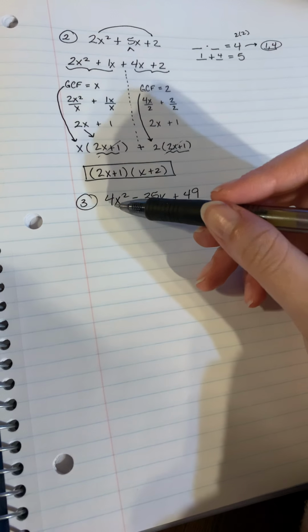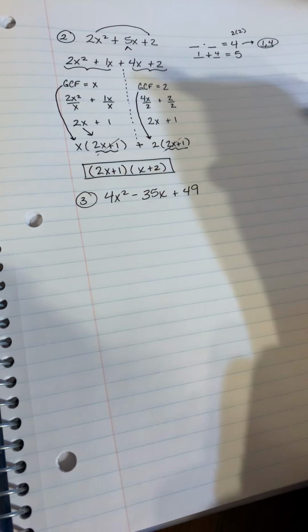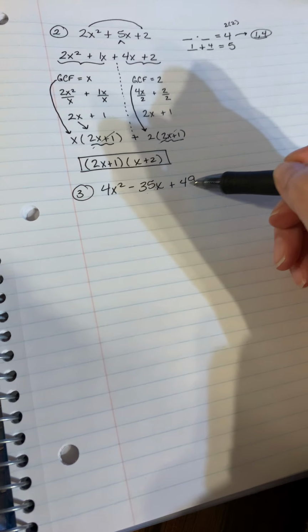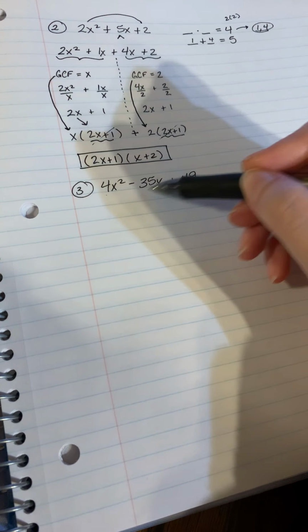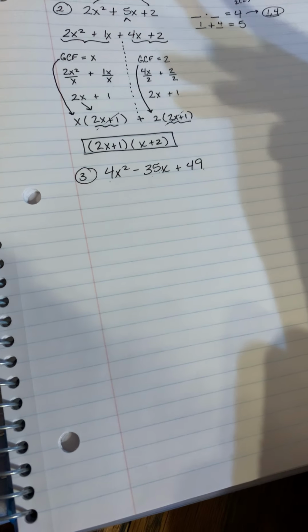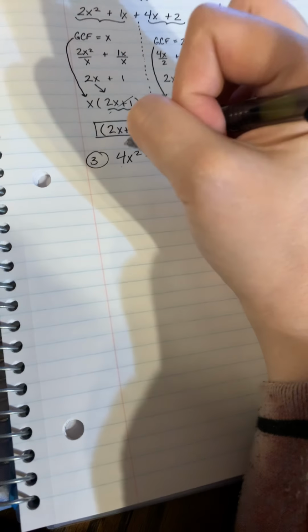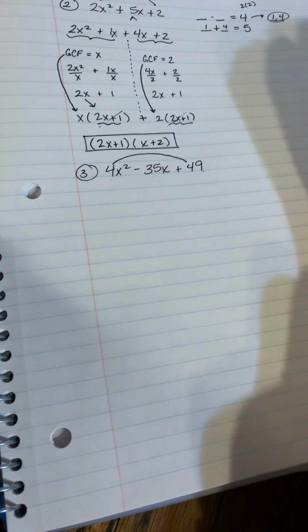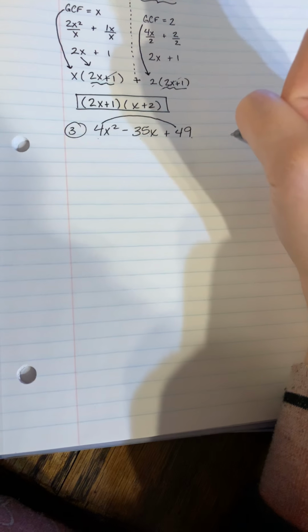First of all, I'm going to look and I'm going to go, does 4 go into all of these? No, because that's 5, and that's a 9. Does 2 go into them? No, because again, those are odd. Well, that sucks. So GCF does not come out. So we're just going to have to do the AC. Rewrite B, which I'm definitely going to use my calculator for.